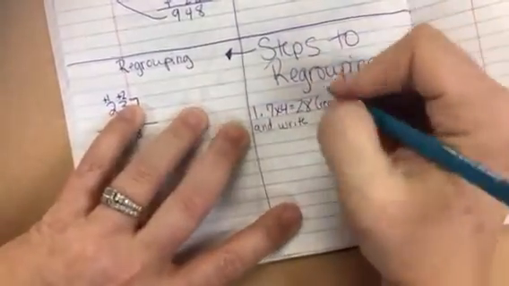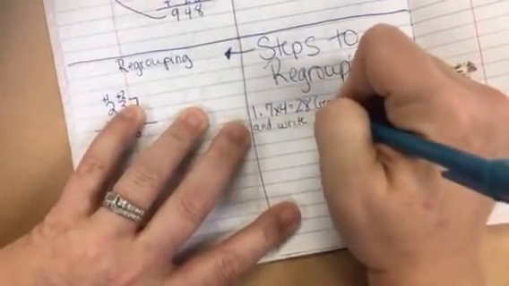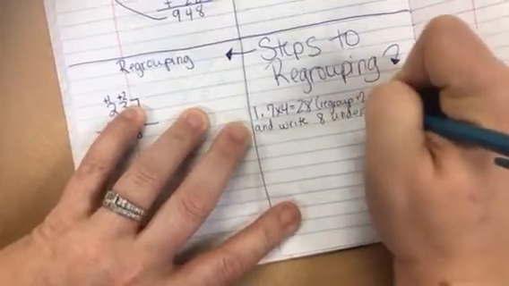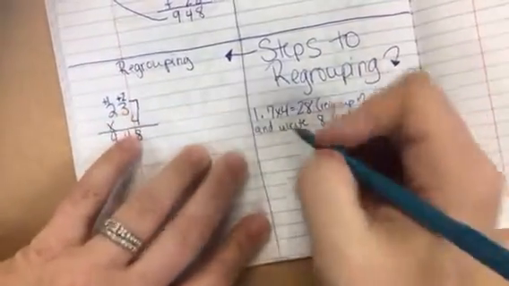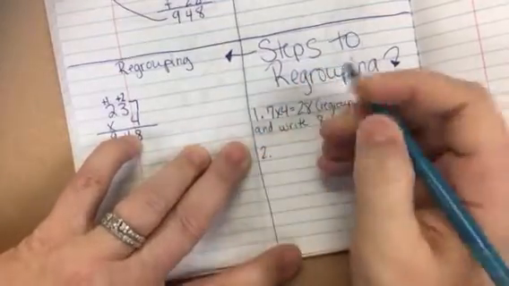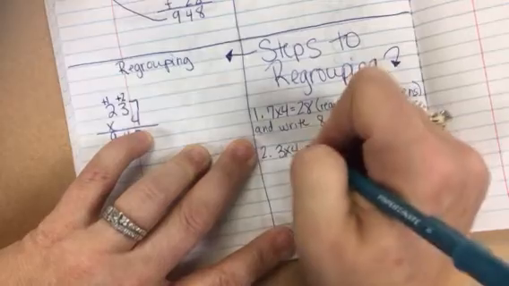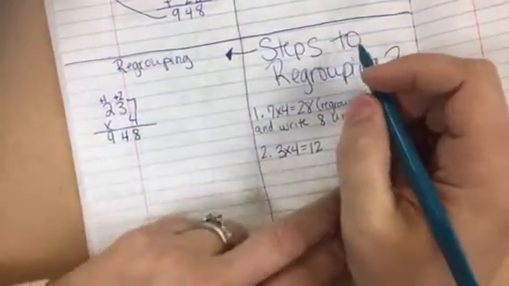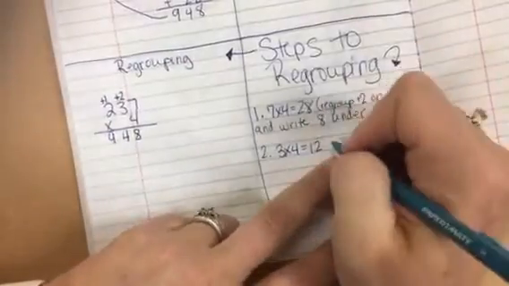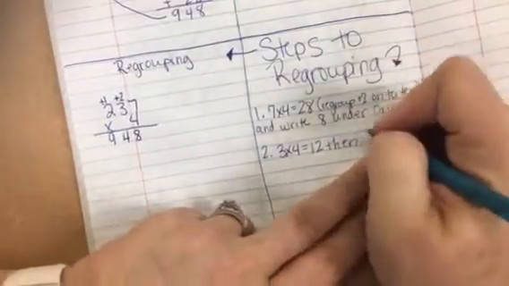And I'm going to write 8 under the ones place. Okay. 2, I'm going to write 3 times 4, which will equal 12. And then I will add the 2.